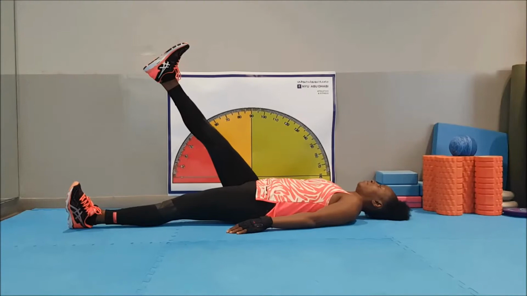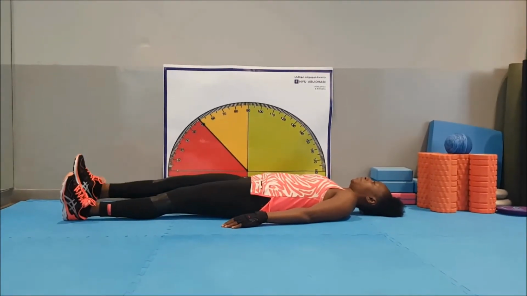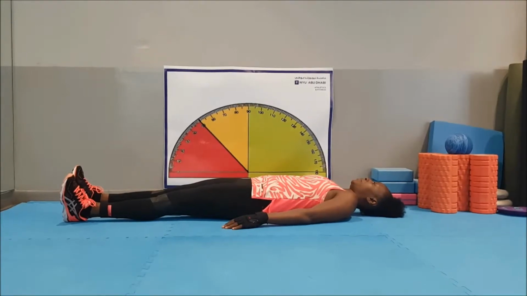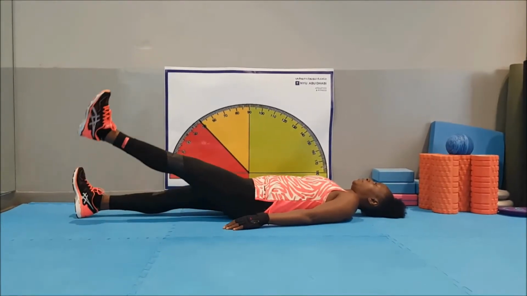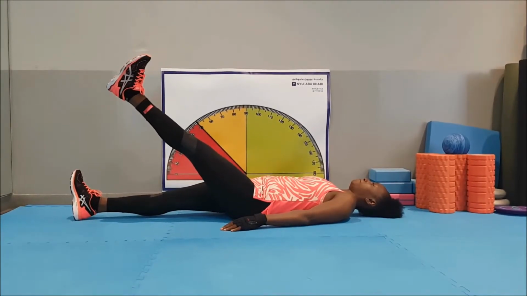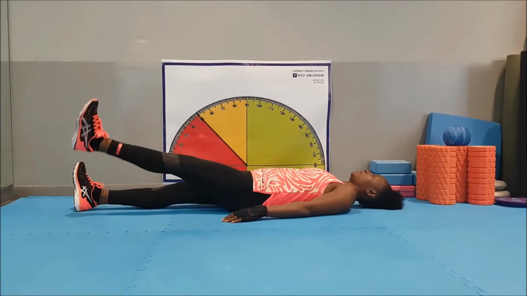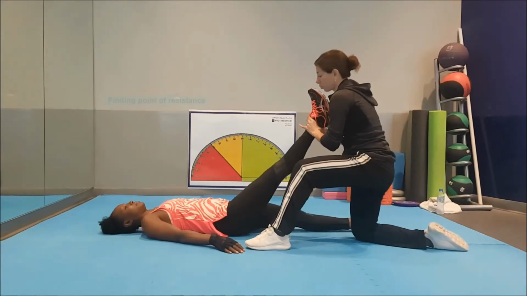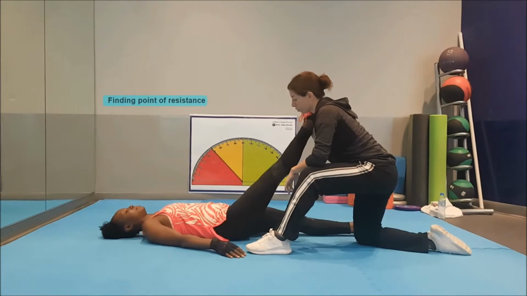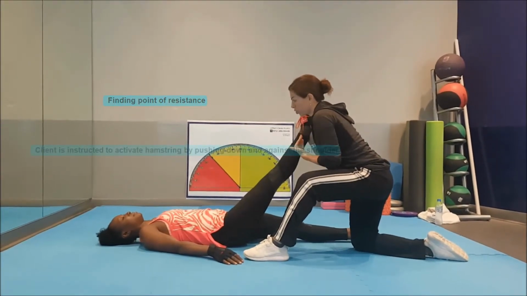The active straight leg raise shows poor mobility on the right and even more so on the previously injured left side. After foam rolling of the hamstrings, glutes and quads, I am performing a PNF stretch on this athlete.